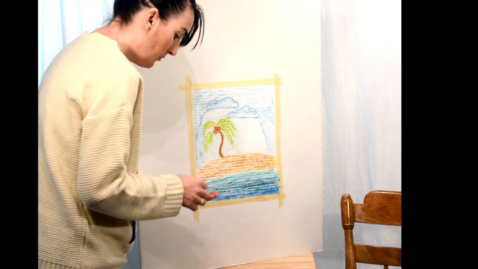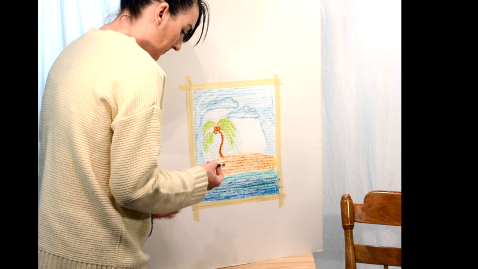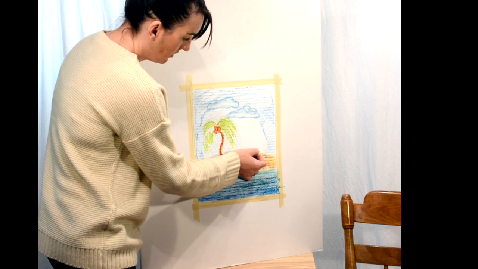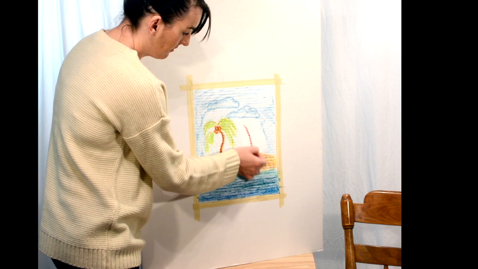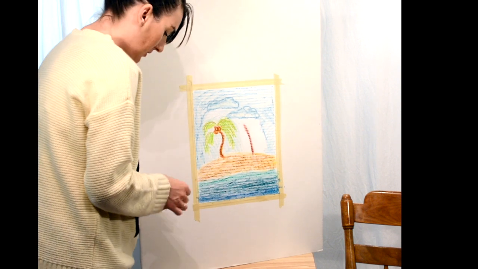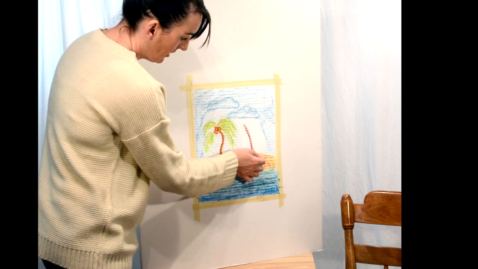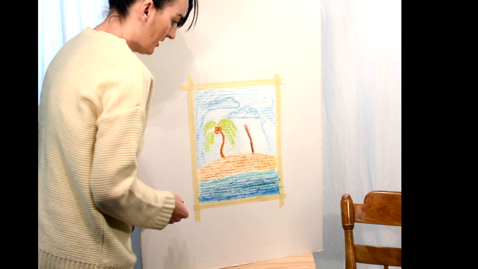Okay, and I'm going to do one more palm tree. Alright, so I'm going to draw straight up with a little curve. This one's not going to be as curvy. You can decide how you want to make it. I'm going to add in the different colors, give it an interesting look.